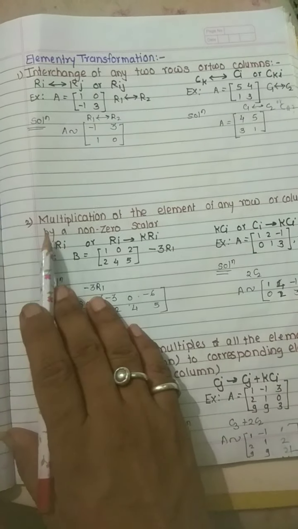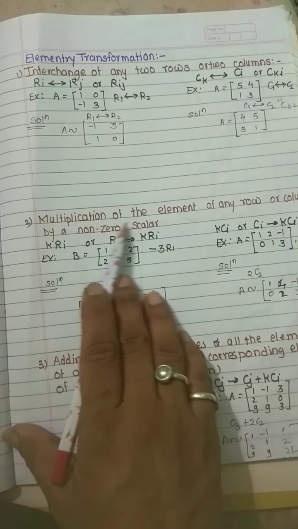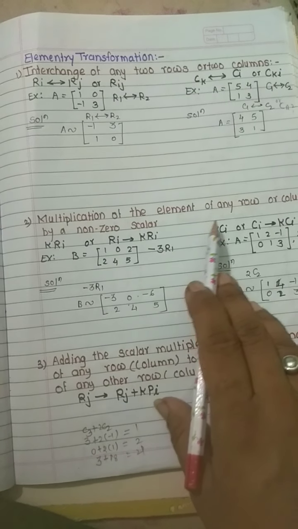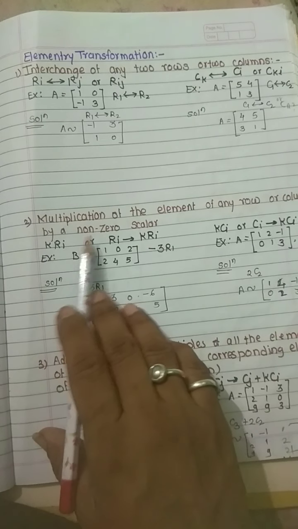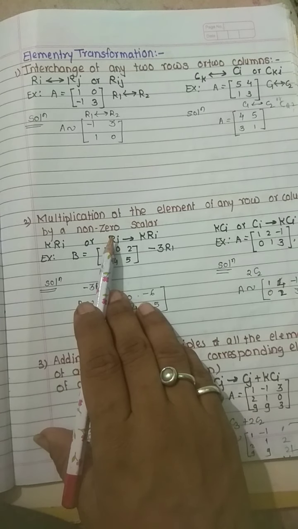Second operation, multiplication of the elements of any row or column by a non-zero scalar.